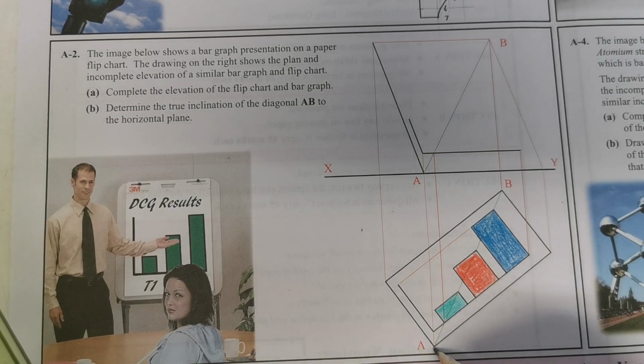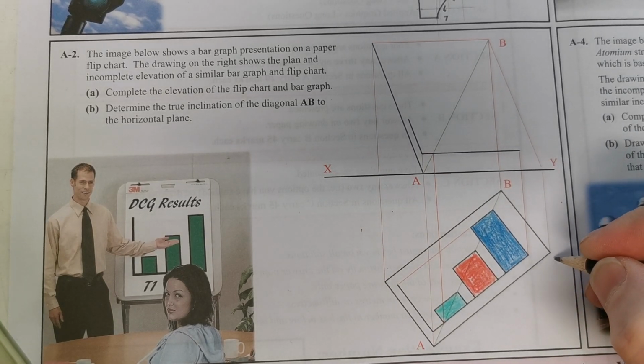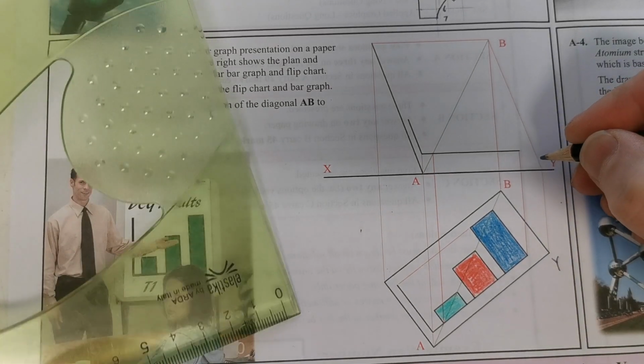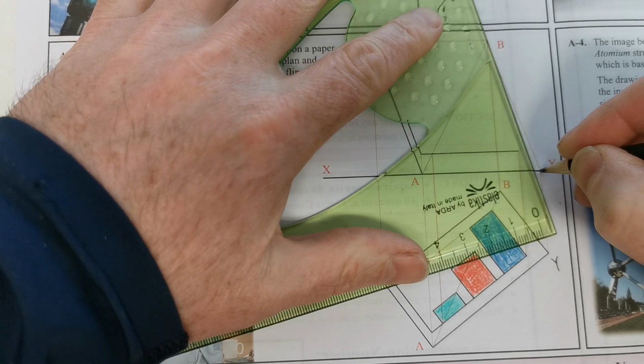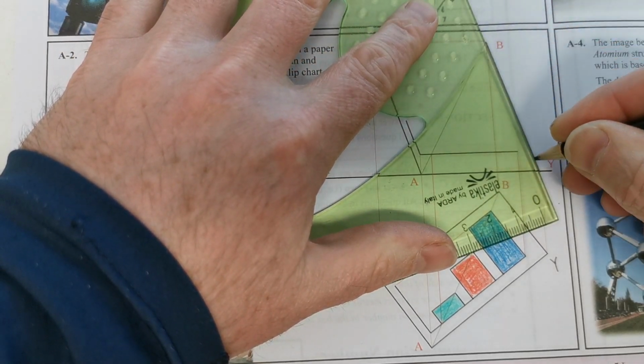Okay, so A is on the ground. I'm going to call that corner, oh yeah, they have it designated Y. So that's on the ground, and B is up in there. So I'm going to heavy in the elevation of this for starters.